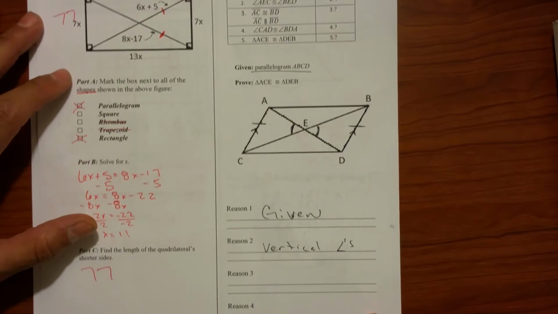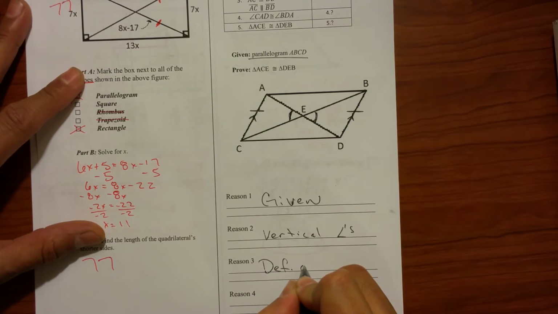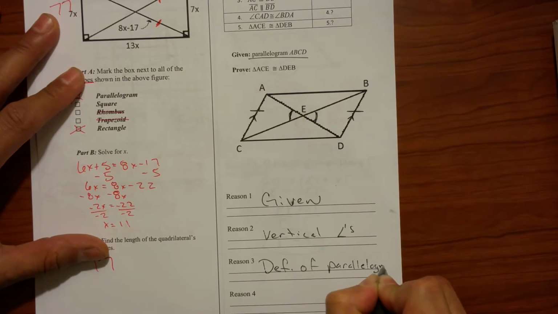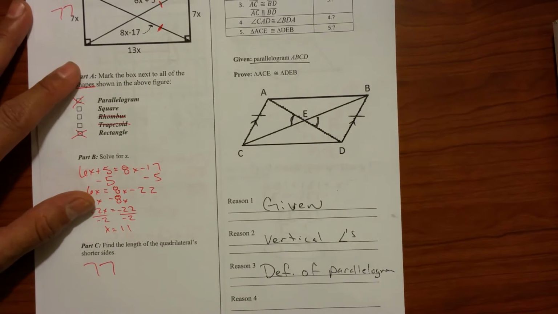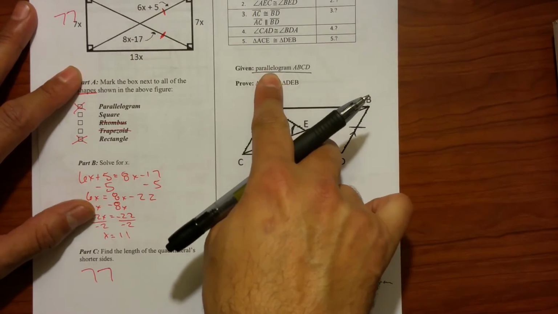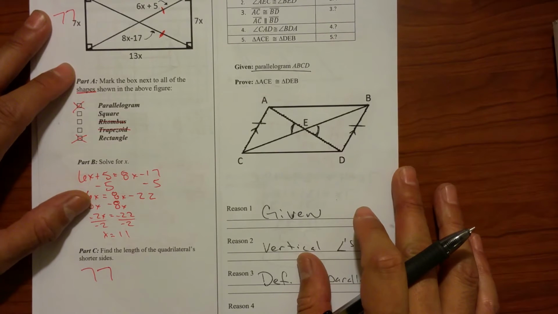And that would be, for reason 3, the definition of parallelogram. So I have definition of parallelogram for that reason, because when I stated it's a parallelogram in the first place, a lot of things automatically will happen because of that definition.